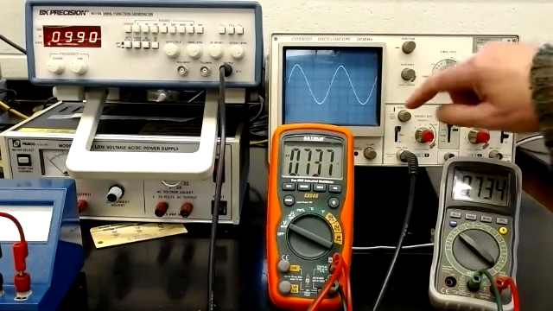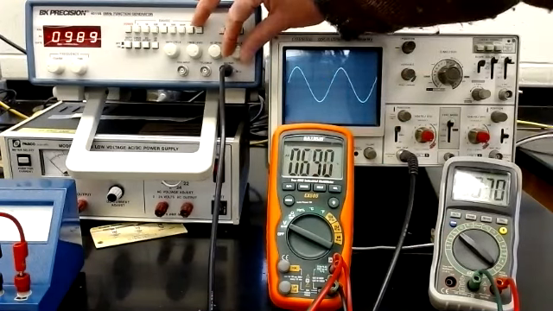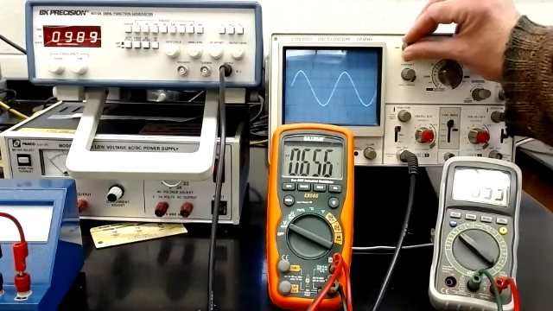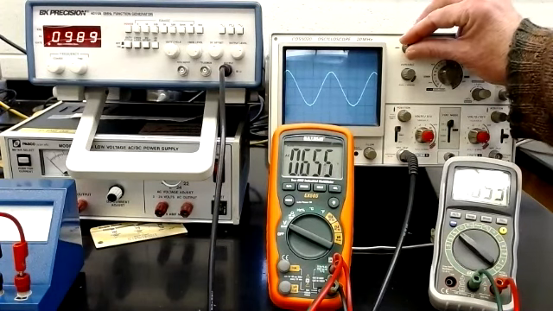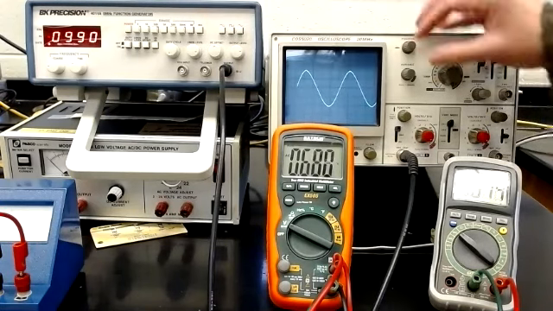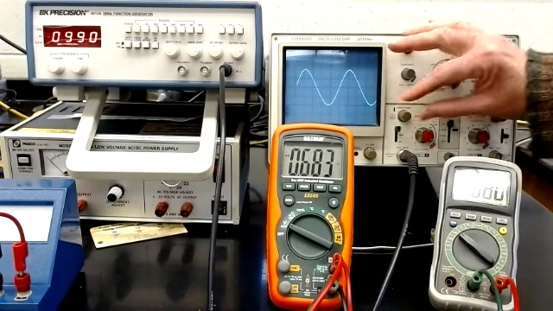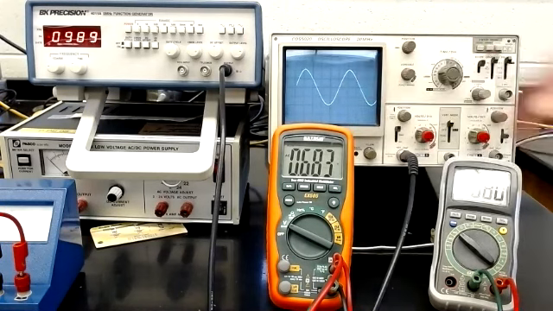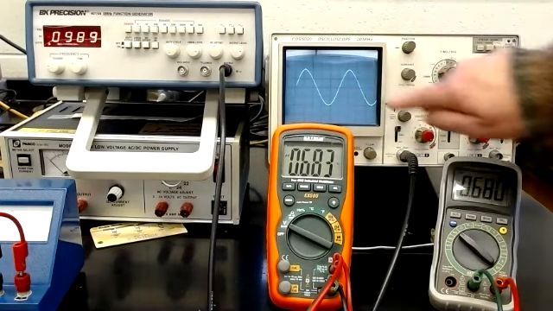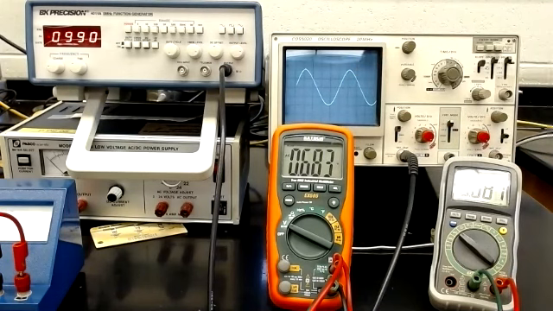And let me just manipulate this here so that I can move this like this, like that. But I want to increase the voltage, and it looks like the peak-to-peak value is 4 divisions times 0.5, or 2 volts peak-to-peak.